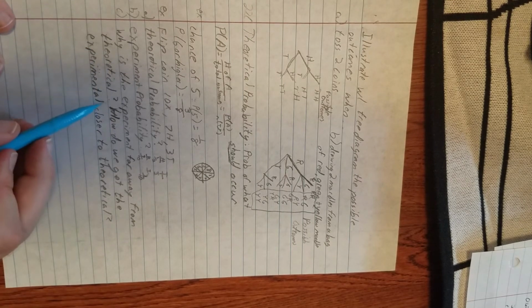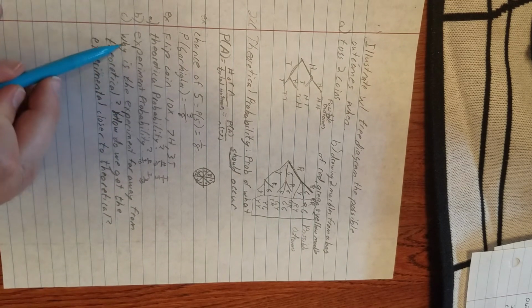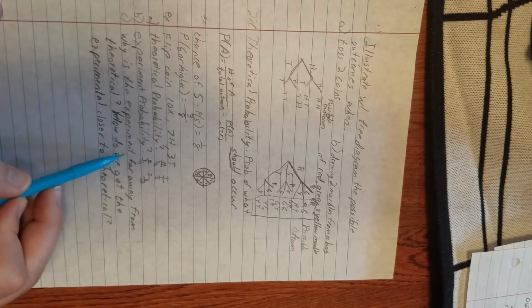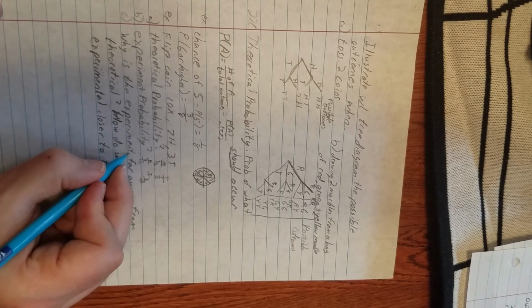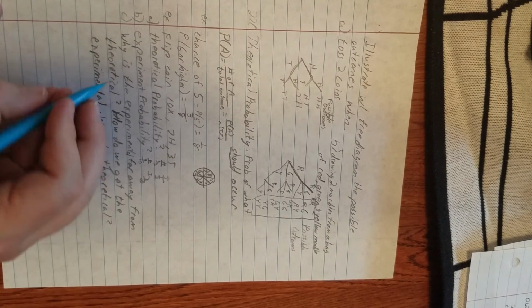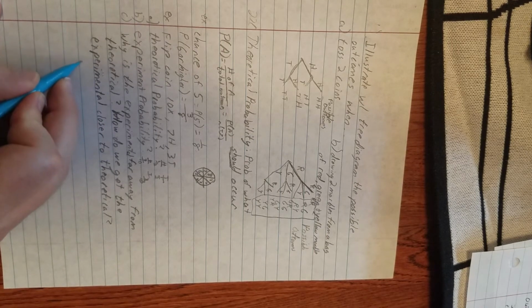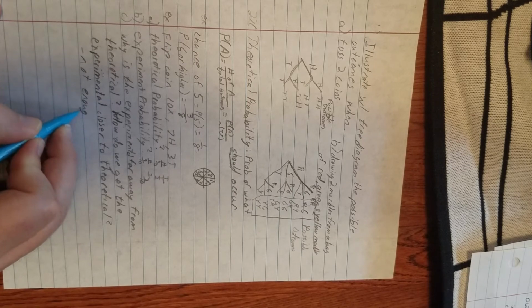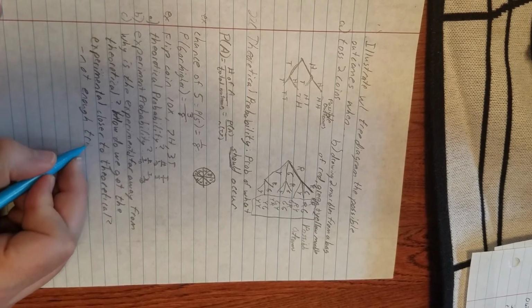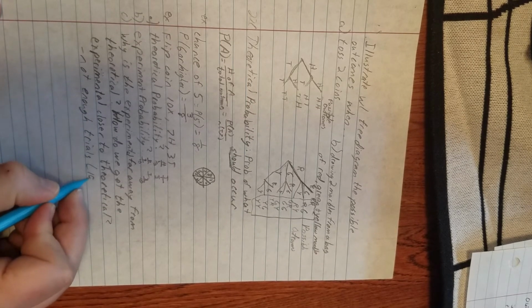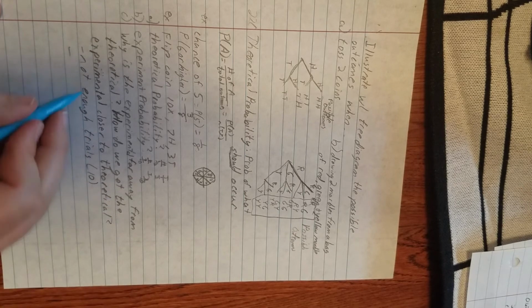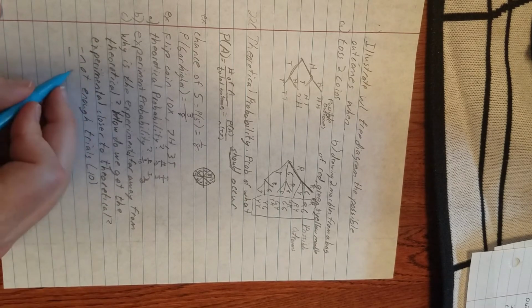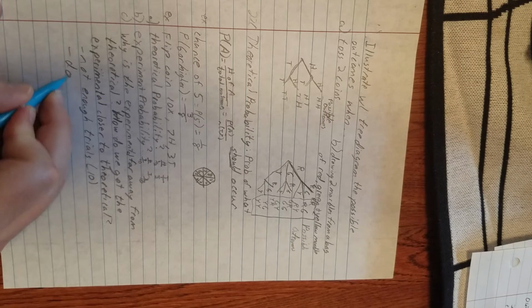So both questions kind of have the same answer. Why is the experimental far away from the theoretical? Didn't do enough trials. Not enough trials. We only did 10 trials. How do we get the experimental closer to the theoretical? Do more trials.